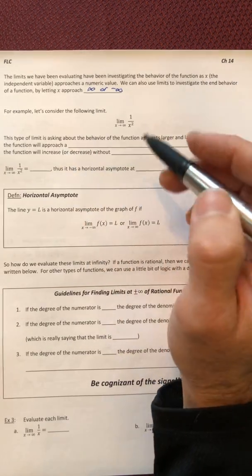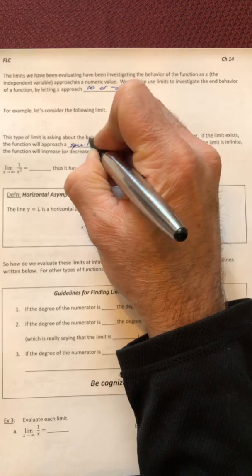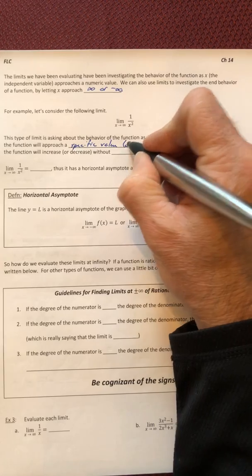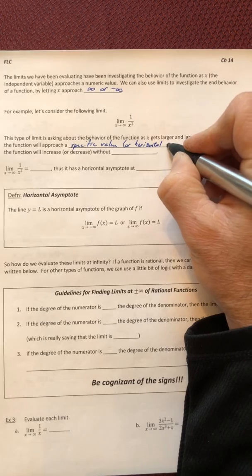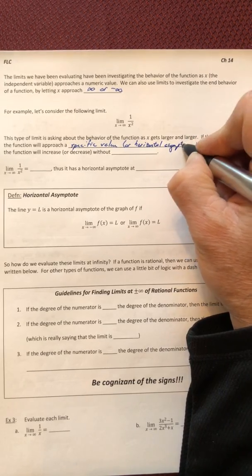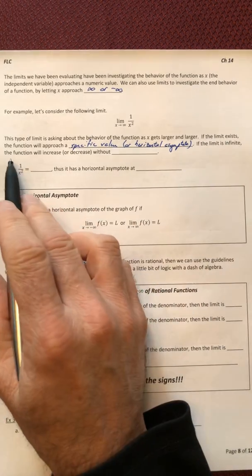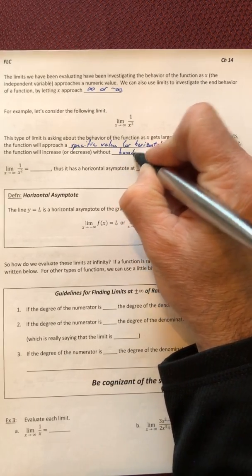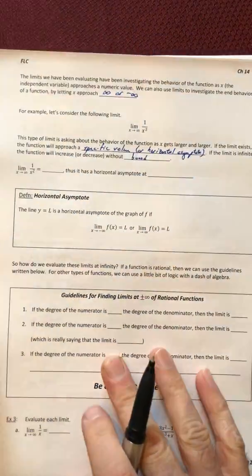If the limit exists, the function will approach a specific value or number, or a horizontal asymptote. If the limit is infinite, then the function will increase or decrease without bounds. So there would be no stopping it. It would just shoot off forever, either up or down.